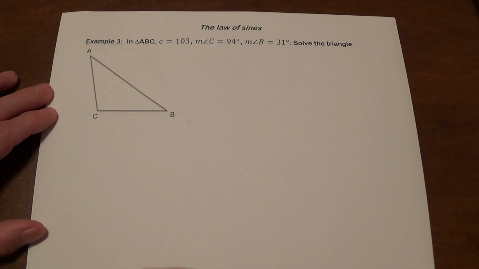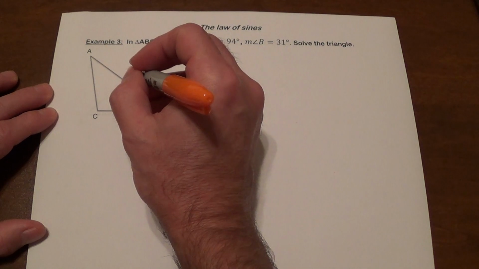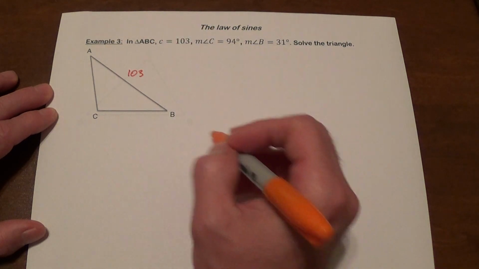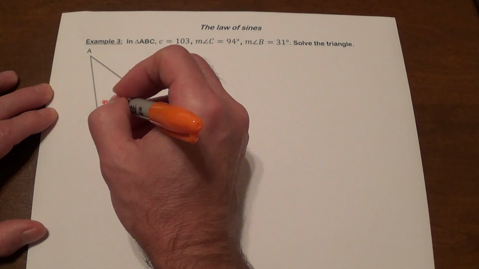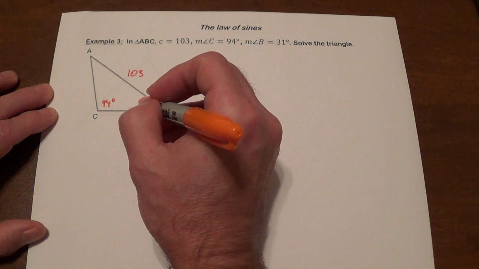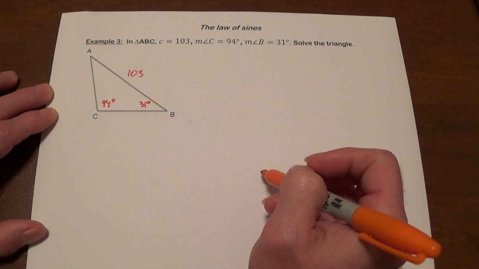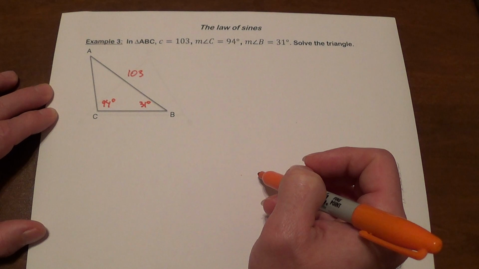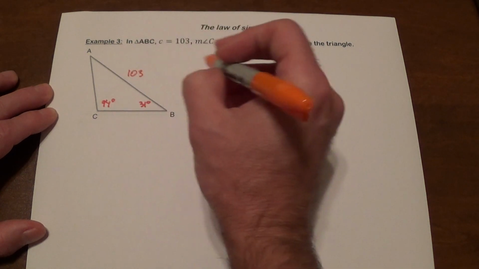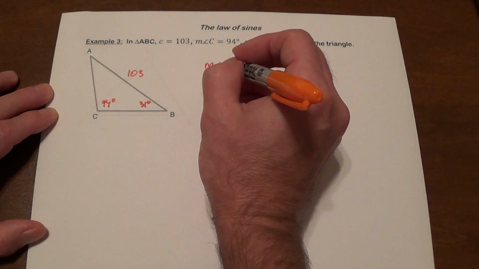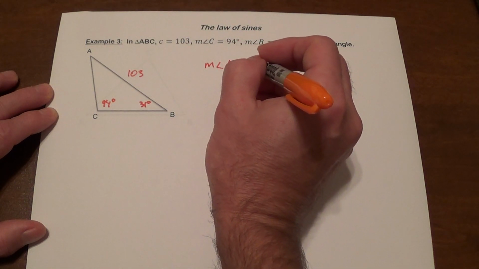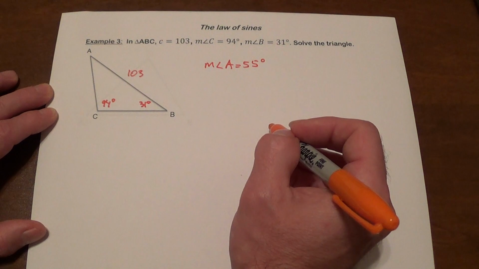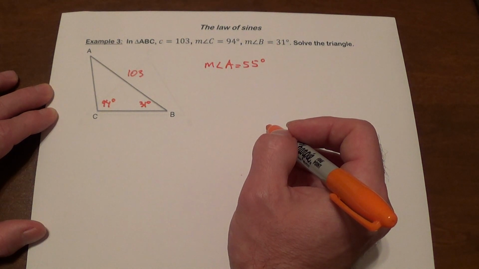So we have this triangle. In this triangle we have this side as 103. The measure of angle C is 94 degrees. The measure of angle B is 31 degrees. So we can figure out that the remaining angle, angle A, its measure is going to be 55 degrees. So we know all three angles. Now we can find the side.